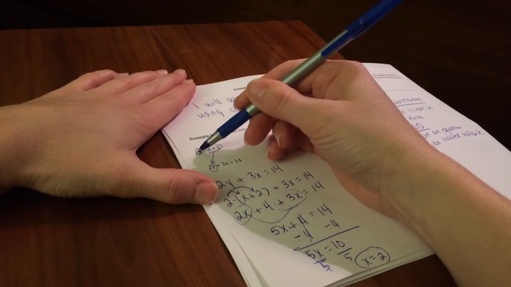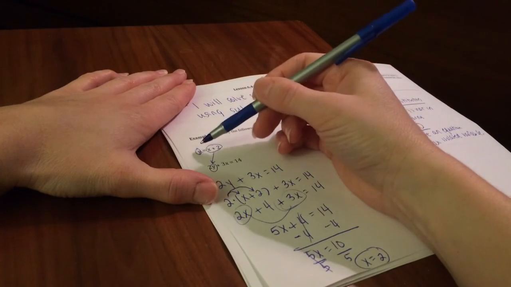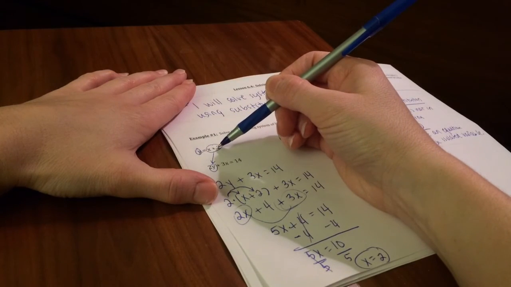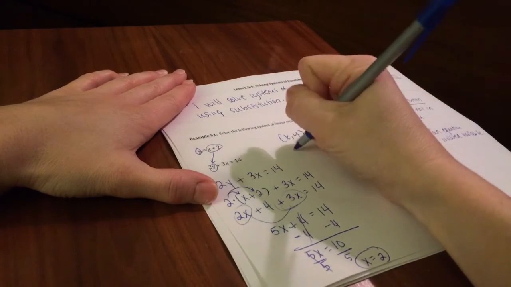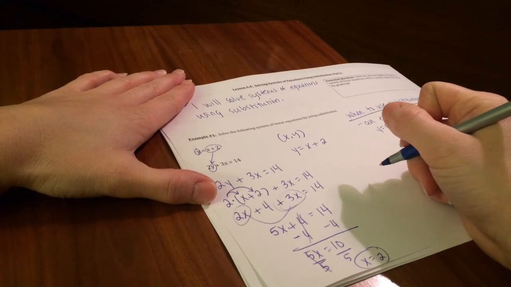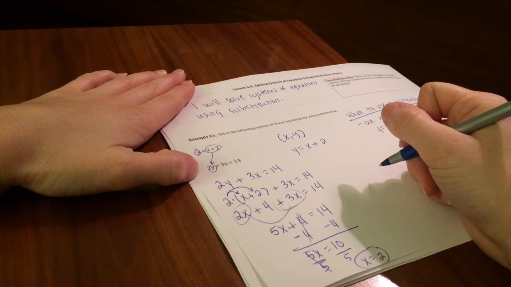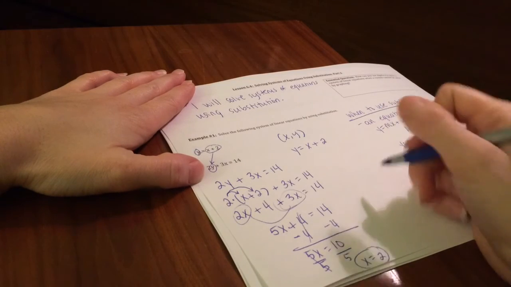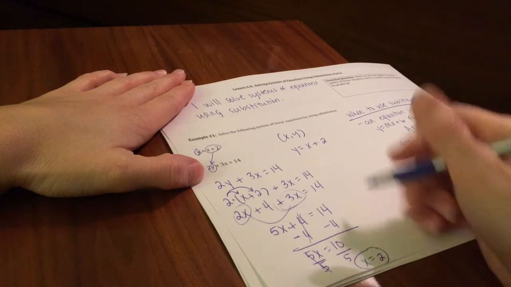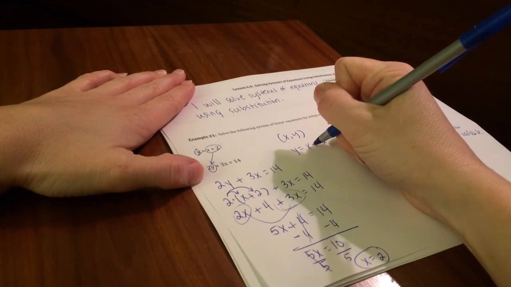We need to find out what y equals. We know that y equals x plus 2. Let's recopy that equation, y equals x plus 2, and we just found out that x equals 2, so let's plug that in for x.